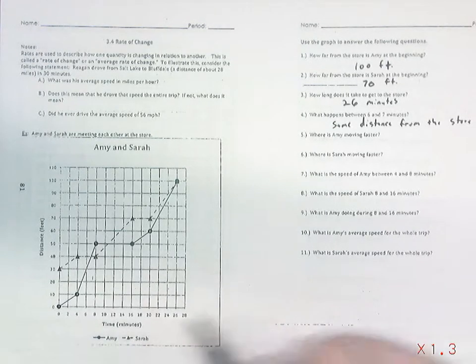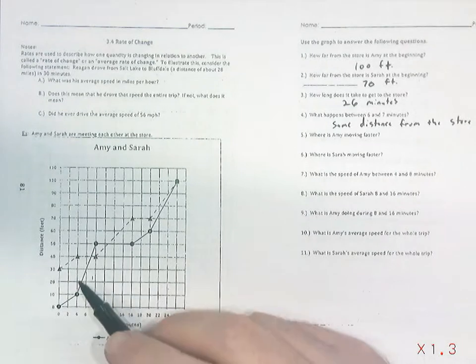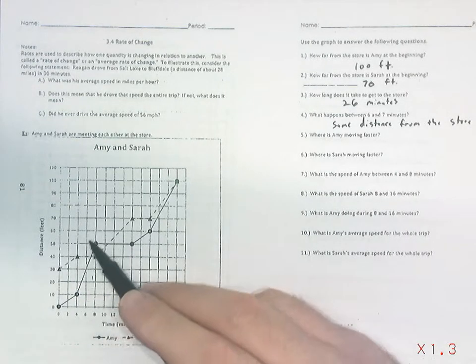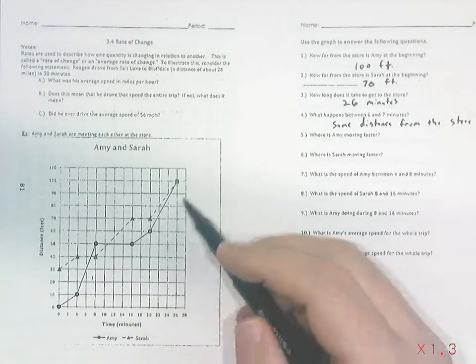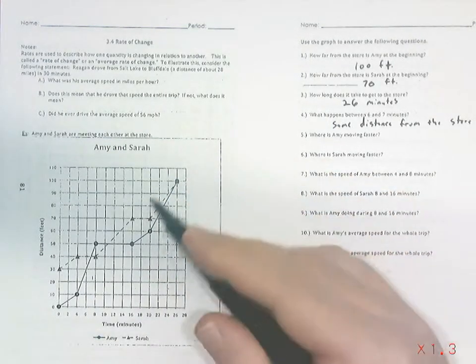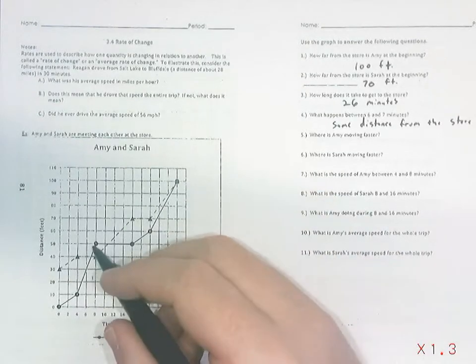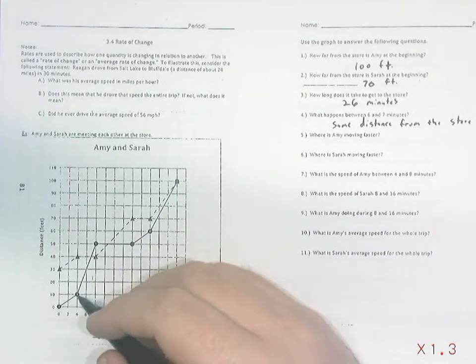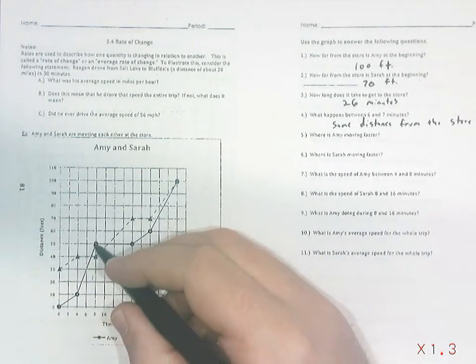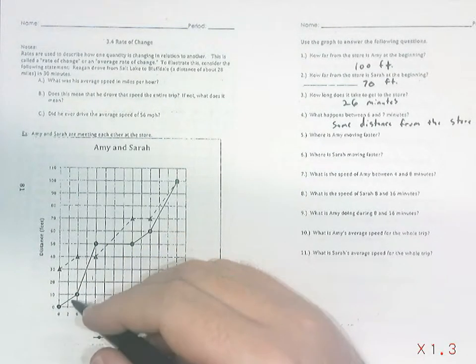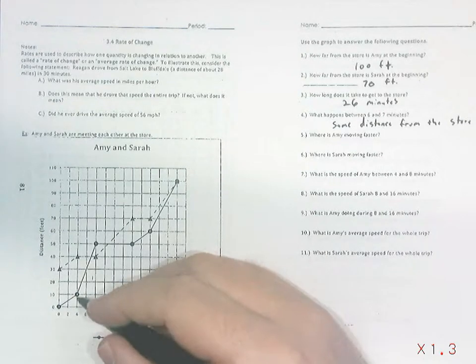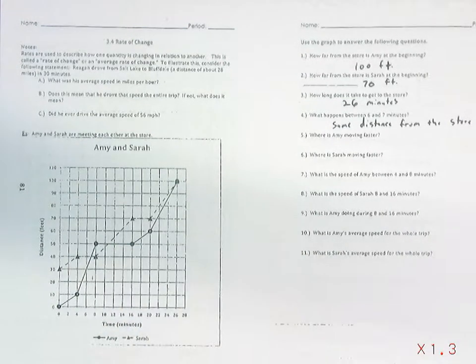So looking at Amy, let's focus on this line first, because she's got two steep lines here to look at. I can kind of eyeball and see which one's quicker, but if we look at it here, she starts at 10 feet and goes to 50 feet from 4 to 8 minutes. So that's 4 minutes it took her to go 40 feet. So if you think about it, that's like 10 feet per minute, right?